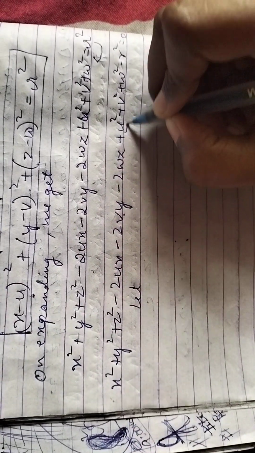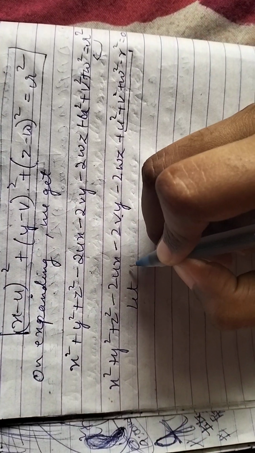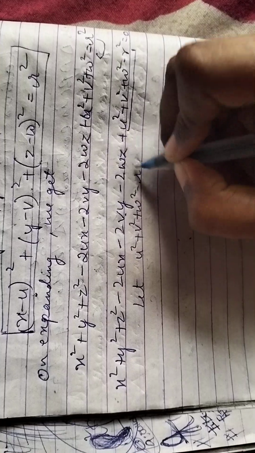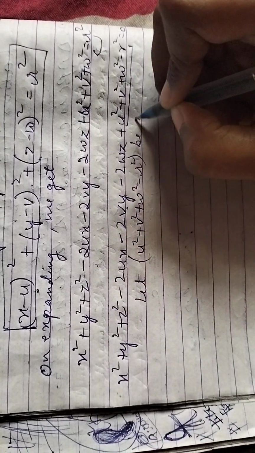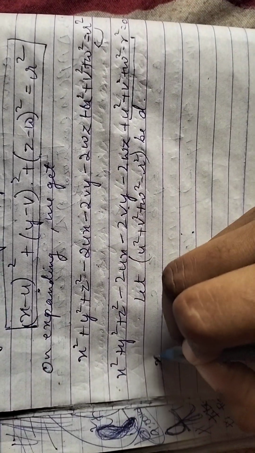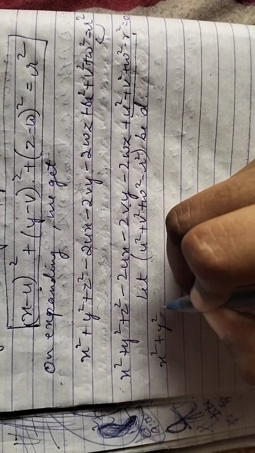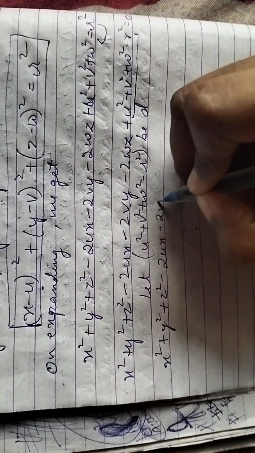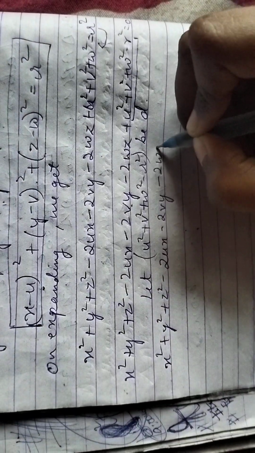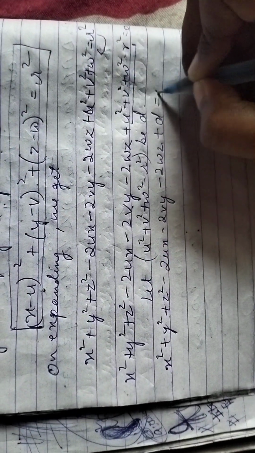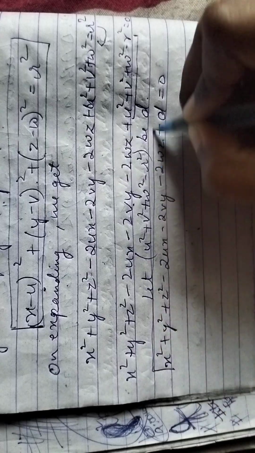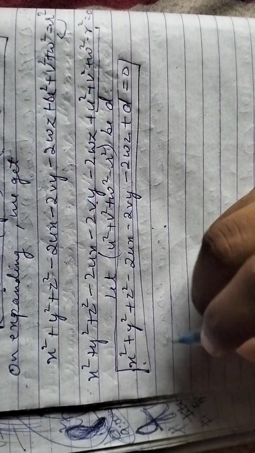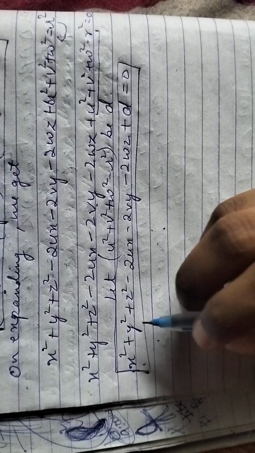Let u square plus v square plus w square minus r square be d. So we'll get x square plus y square plus z square minus 2ux minus 2vy minus 2wz plus d equals 0. This is the equation of the sphere. Now here comes how to find the center and the radius.